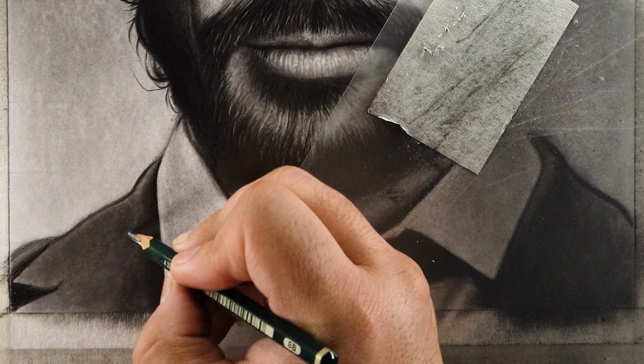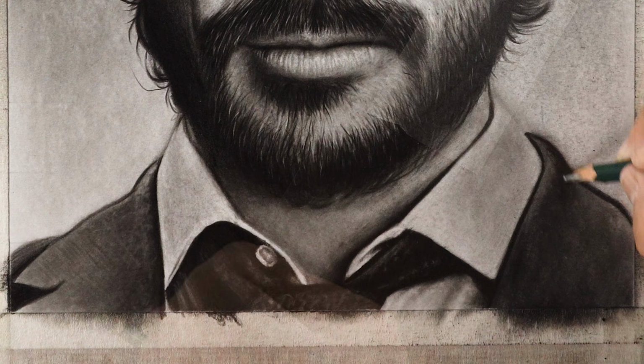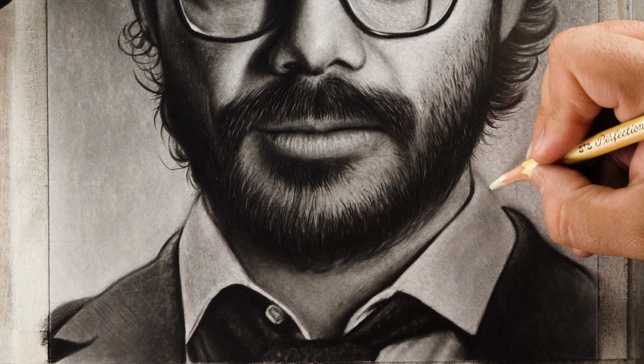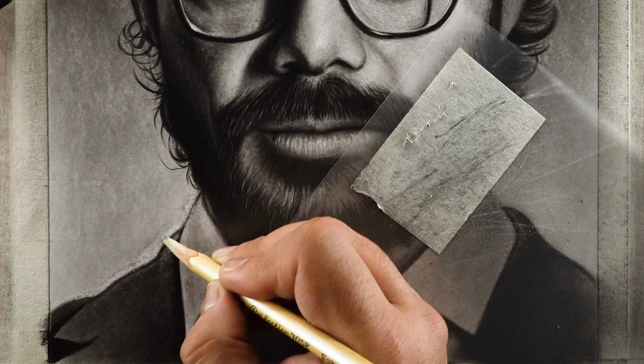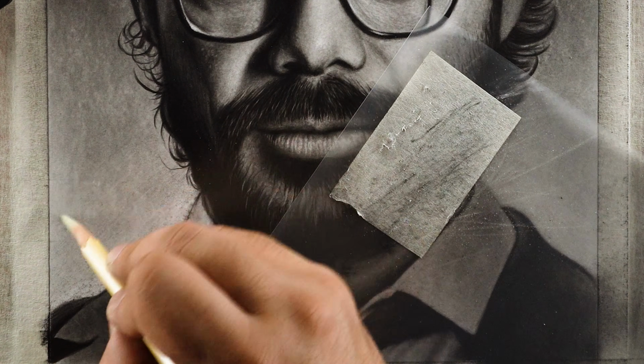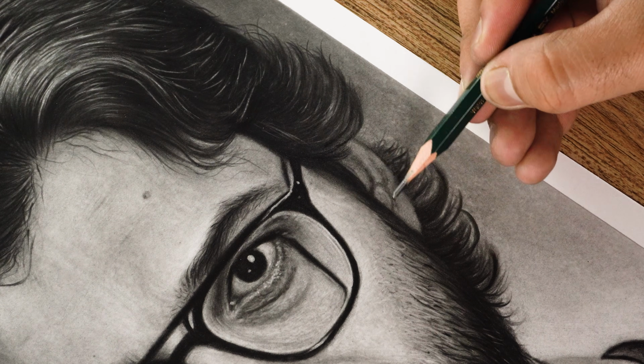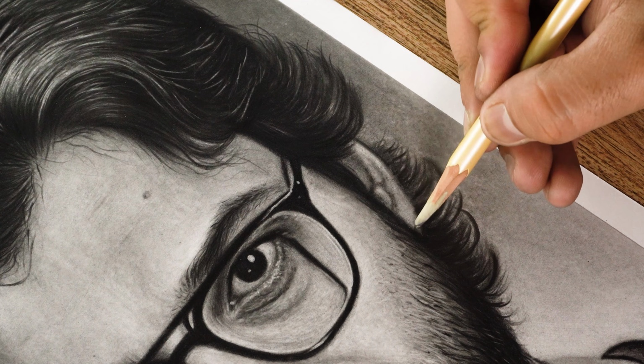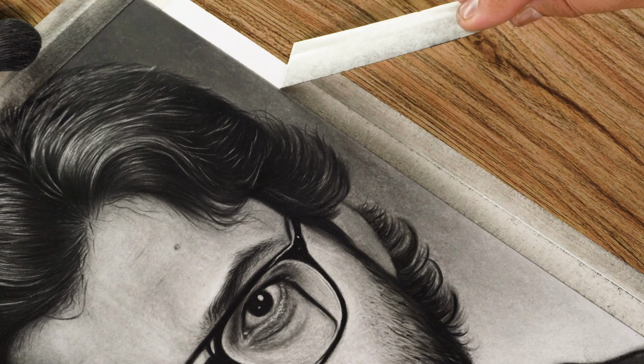The rest of the coat has just the darker details, so I'm adding the contrast and shadows using an 8B pencil. I'm adjusting the background for the lower portion to create a required gradient. I almost forgot to add the details in the right ear, so I'm adding the darker and lighter details right now. And with this last step, we are done with this quick and realistic professor's portrait.